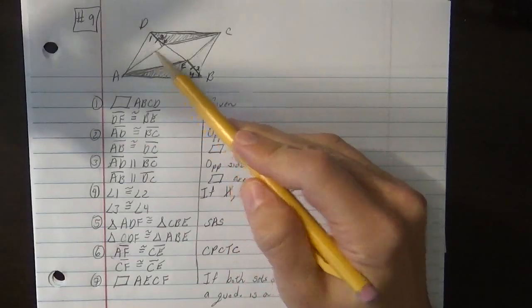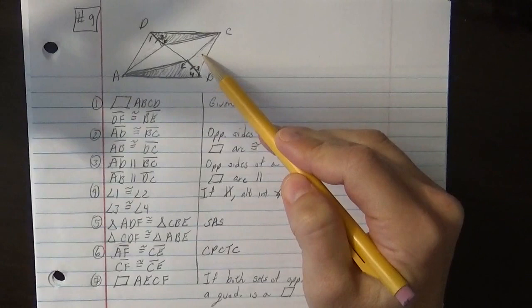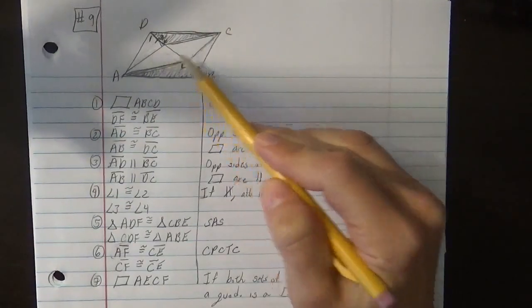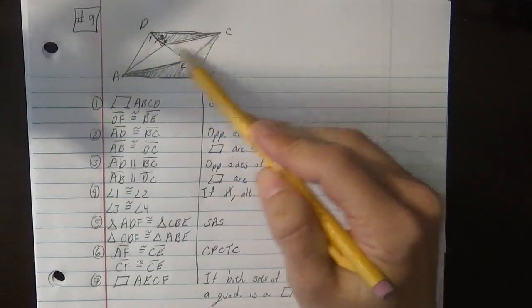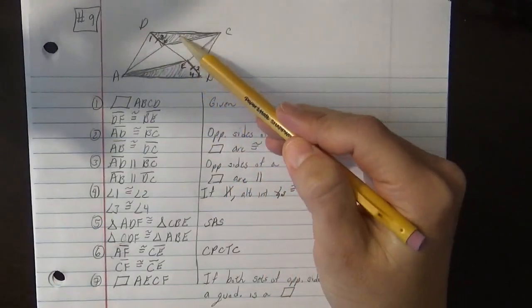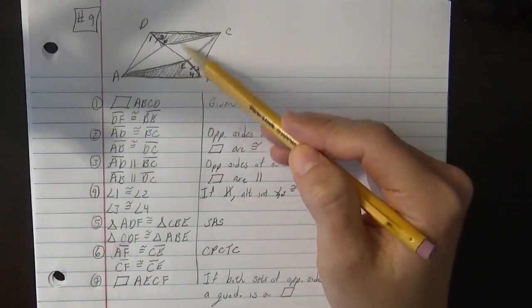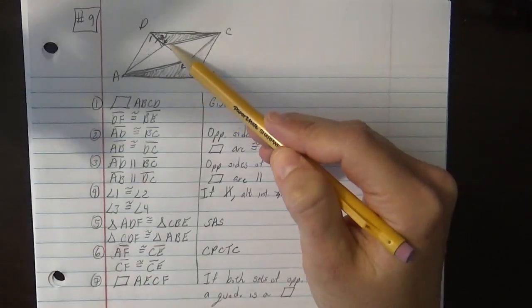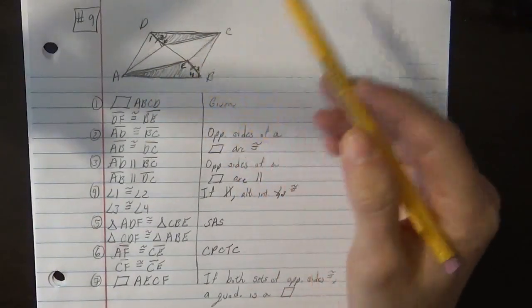If I can prove this triangle and this triangle, these lightly shaded triangles, are congruent, then I'll know that their corresponding sides are congruent, particularly these sides there. That's one set of opposite sides of that parallelogram. And I'll do the same thing for this darker shaded set of triangles. I'll prove they're congruent, and therefore their corresponding parts, in particular these sides, are congruent.